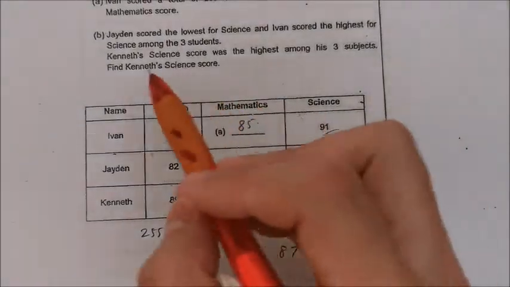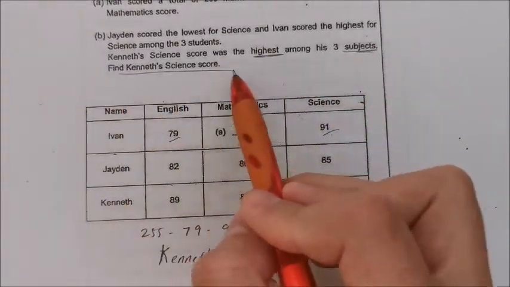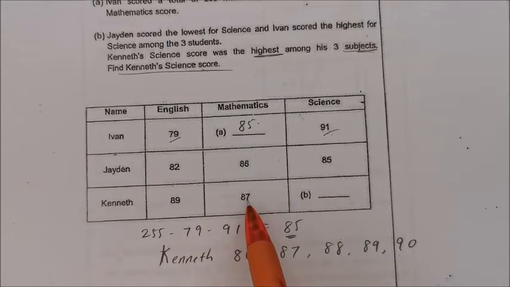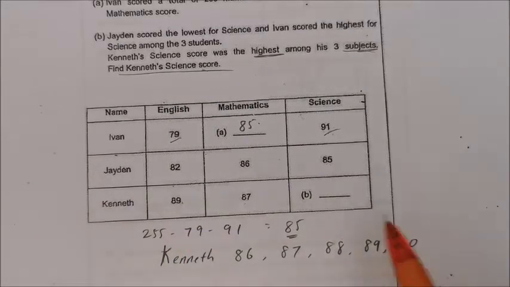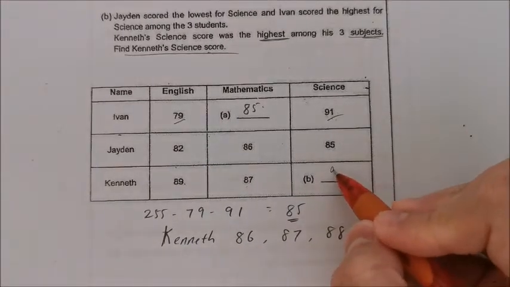So then Kenneth's science score was the highest among his 3 subjects. Okay, so his score has to be higher than the mathematics, which is 87, has to be higher than 89. So the only answer, it has to be 90.